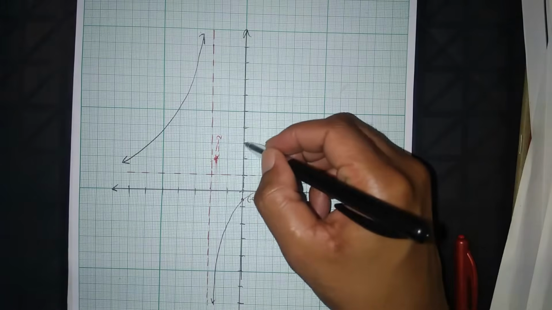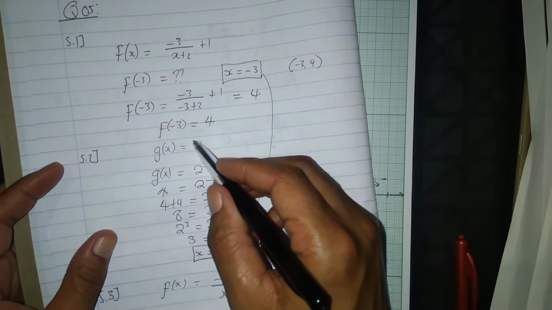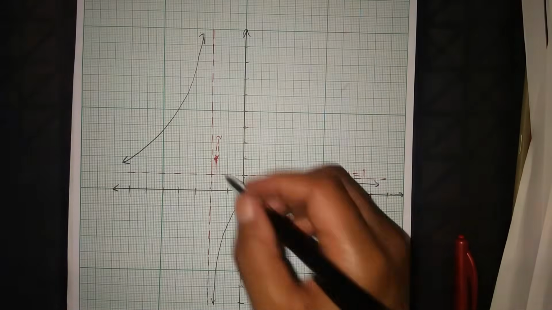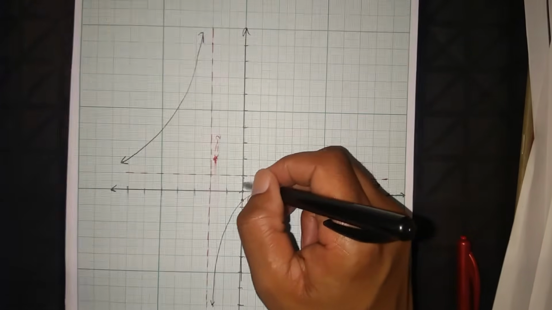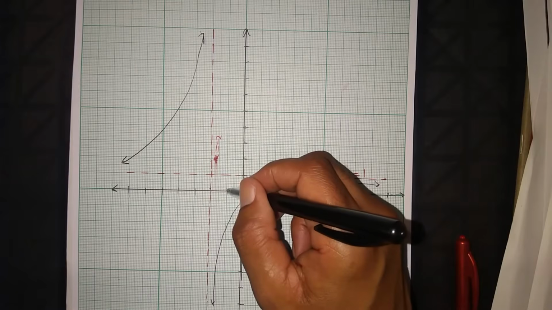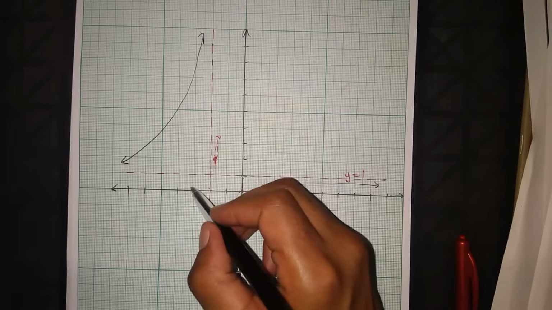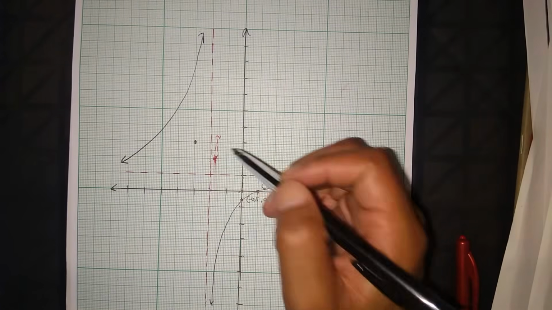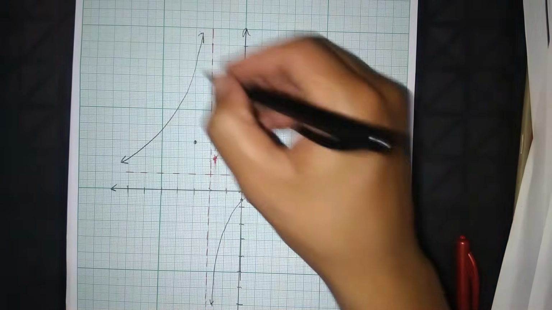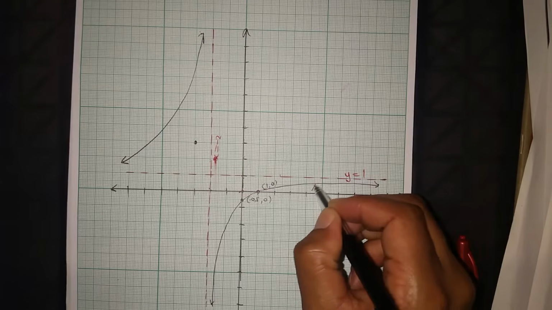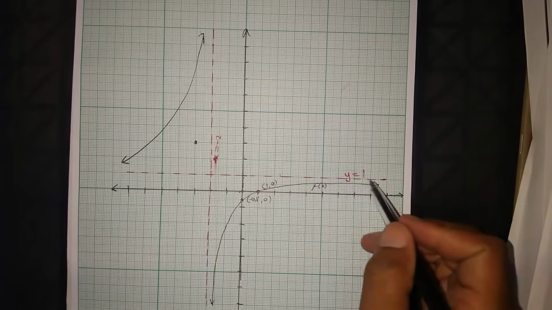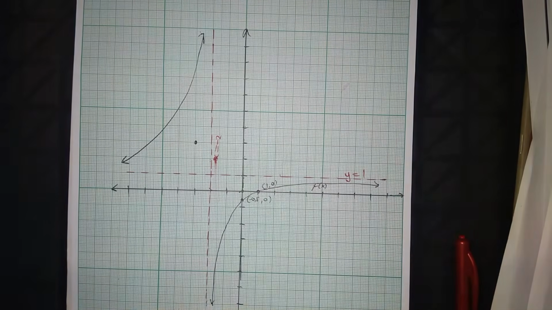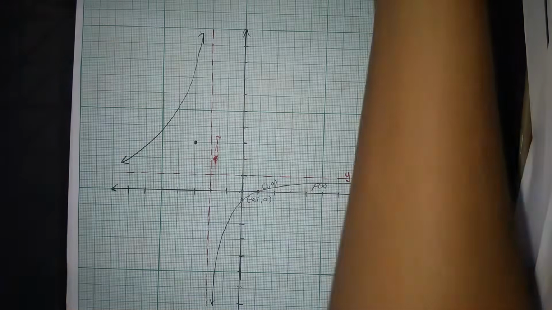So it's 1 2 3 4, and then if my y is 4, then my x must be -3. So it's 1 2 3 4. X is 1 2 3, -3. So here is the point. Now we've seen this is the graph of f of x, right? This one. Now let's sketch g of x again.